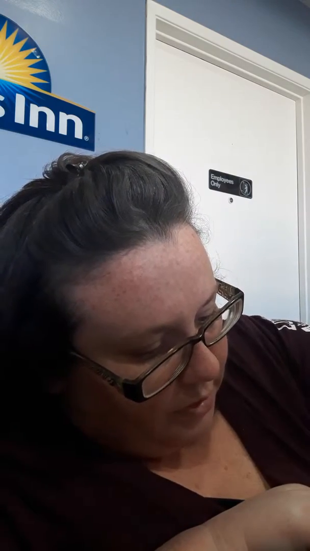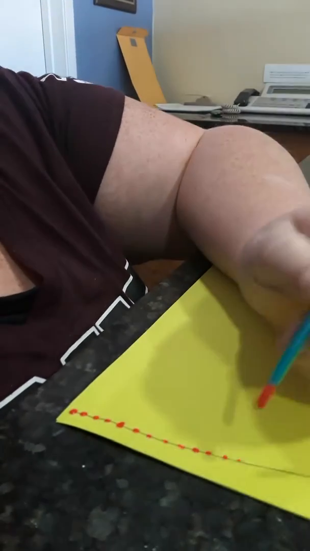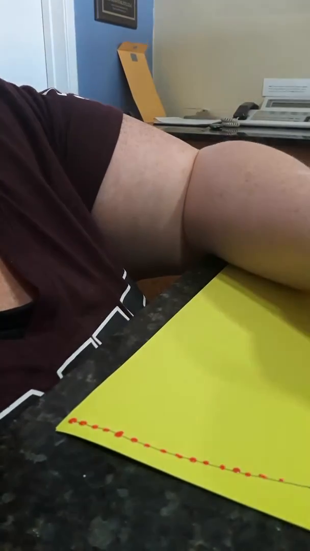You really can do pretty much anything with this form of artwork. So if I move the screen down a little bit and show you guys, you just poke, get your paint, and create the little dots.